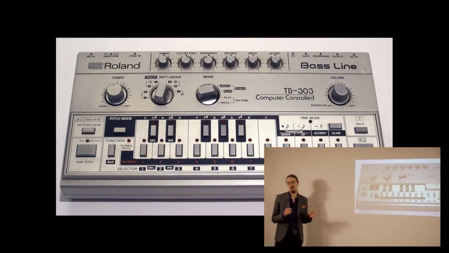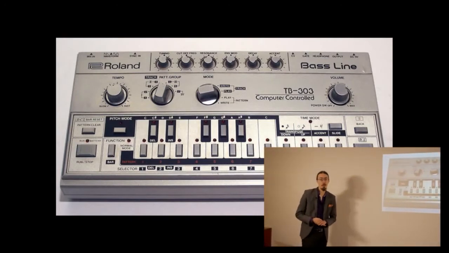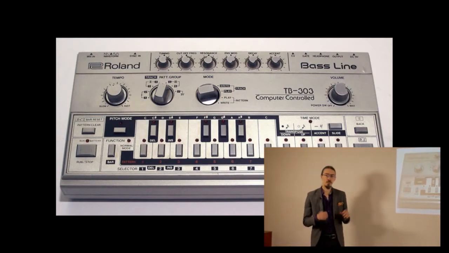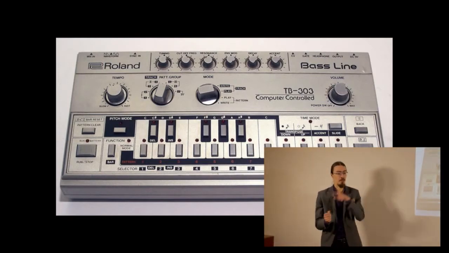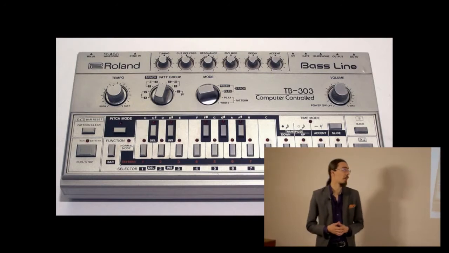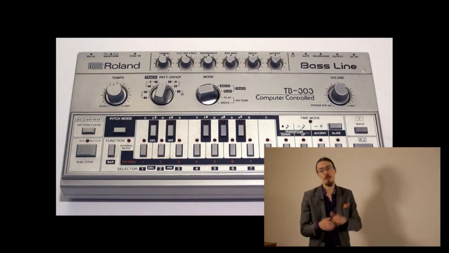It basically has 16 notes that you can program, and these notes are played in succession, and then they're looped over and played again. And there are a bunch of knobs, and you can twiddle with them to change the sound, to make it a bit softer, a bit sharper, to change the waveform. You can put accents on notes. You can let notes slide from one note to another. All kinds of things. And of course you can change the speed and the volume and all these things.